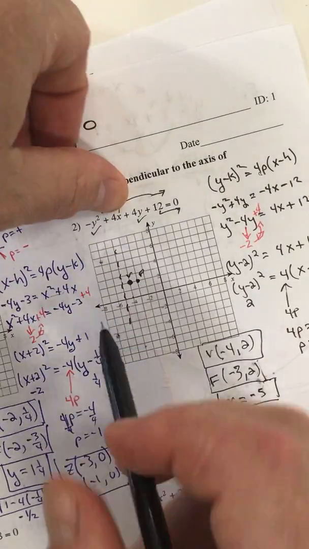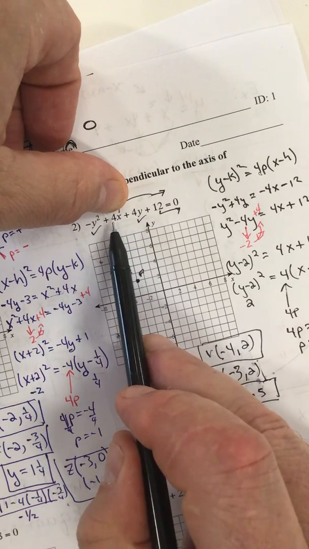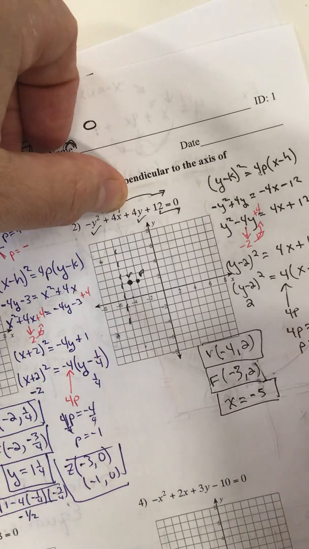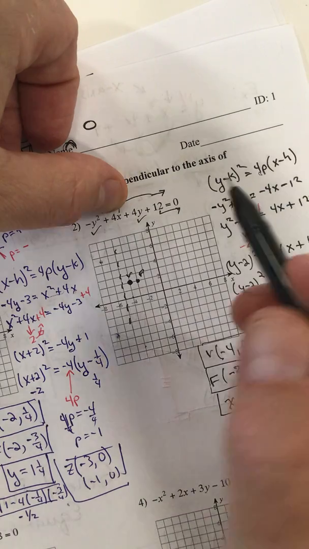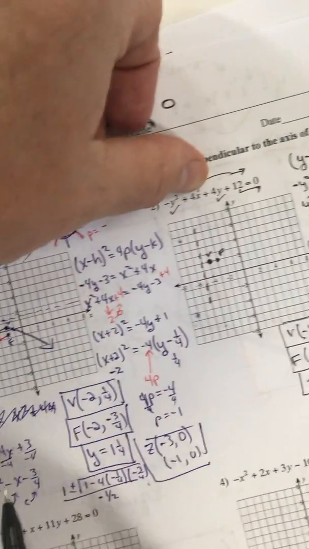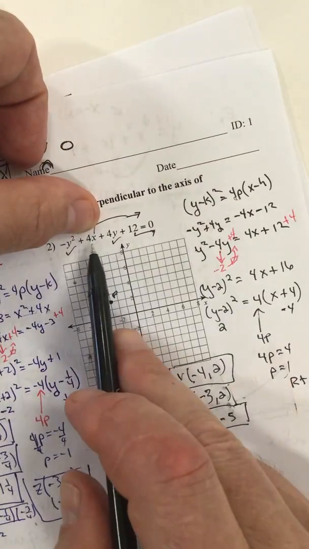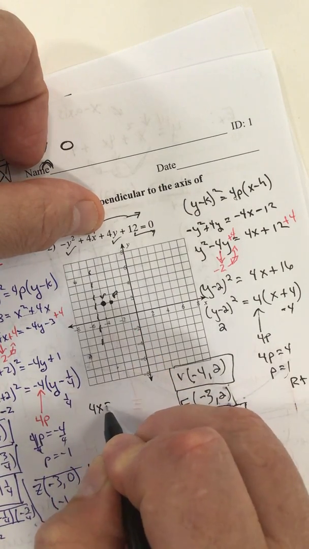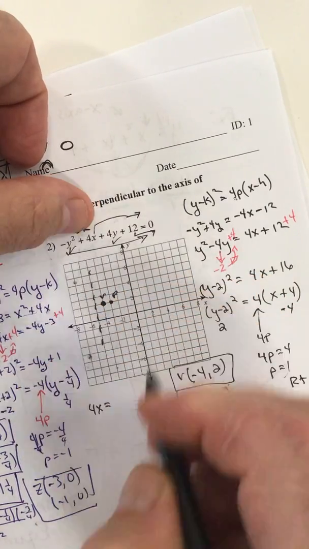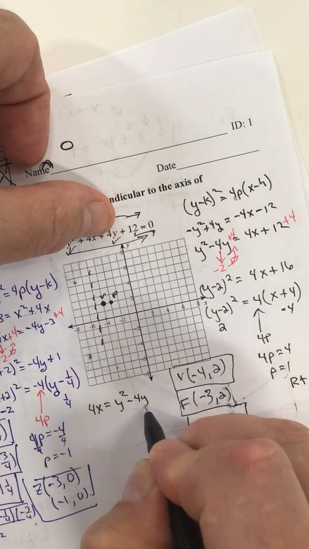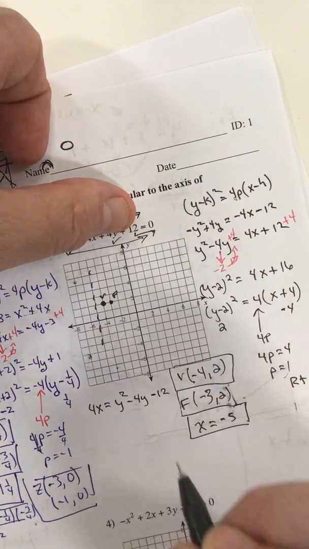Okay, so let's see here. Coming up here to the original, I'm going to move everybody. See, over here we solved it for y to get x. Here we're going to solve it for x to get y. So I think I'll leave that 4x sitting there and move everybody else to the other side. So I'll move the y squared to the other side. I'll move the 4y to the other side. And I'll move the 12 to the other side.